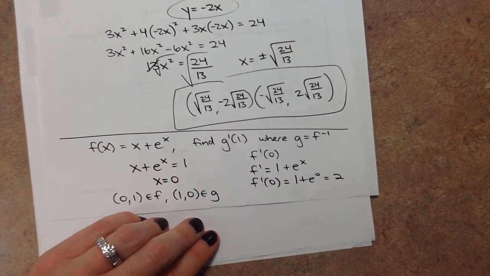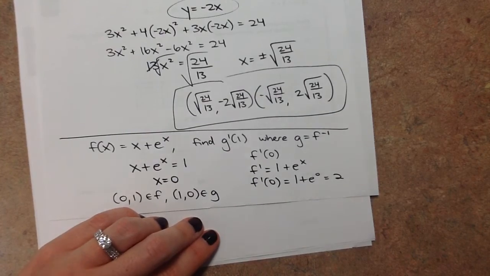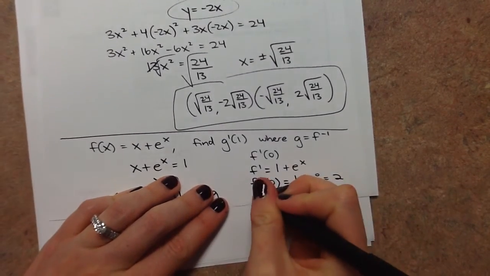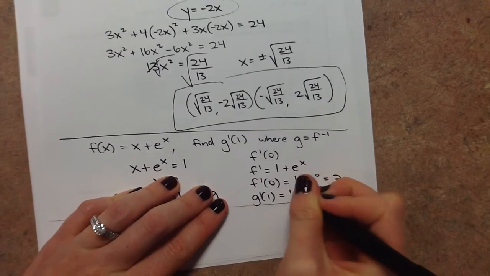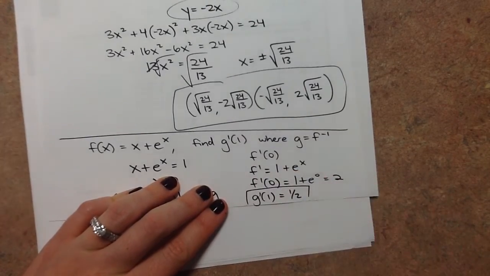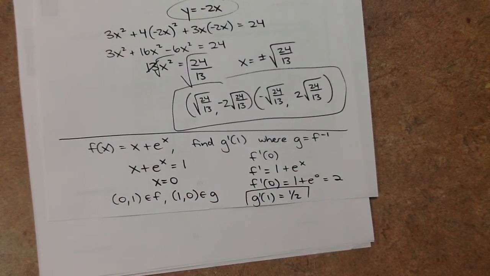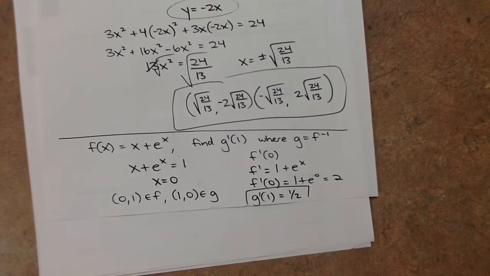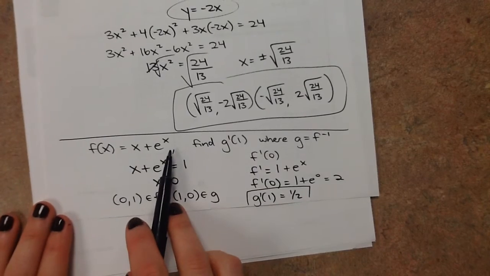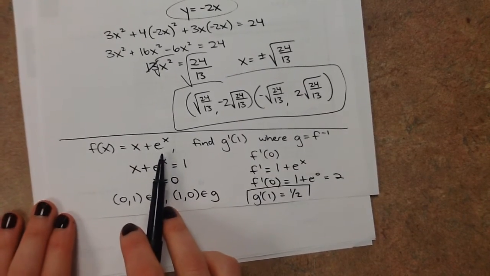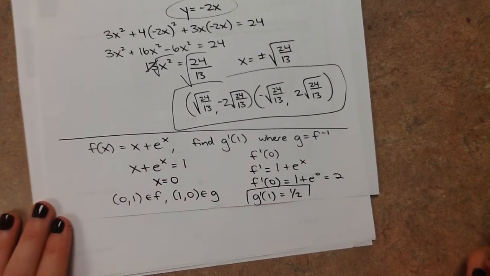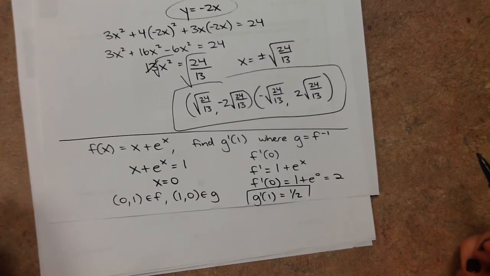So what's g prime of 1? 1/2. Good. Just take the reciprocal. So notice we didn't find the inverse. We don't have to, we actually can't. Like if you did x equals y plus e to the y, you would have no algebraic way of getting the y by itself.